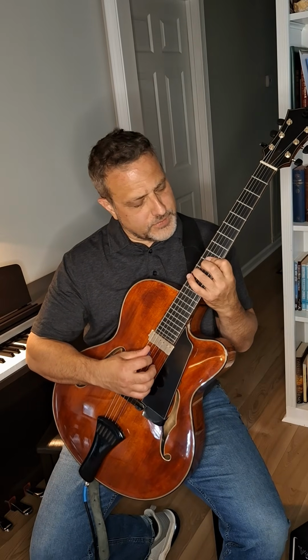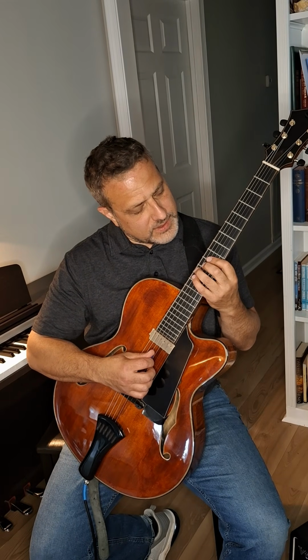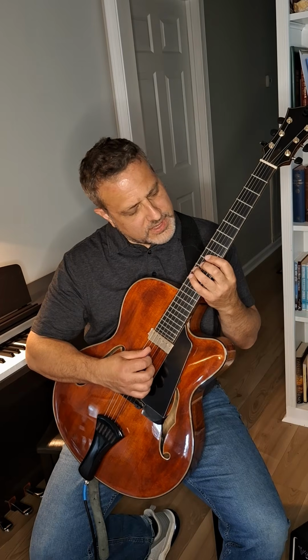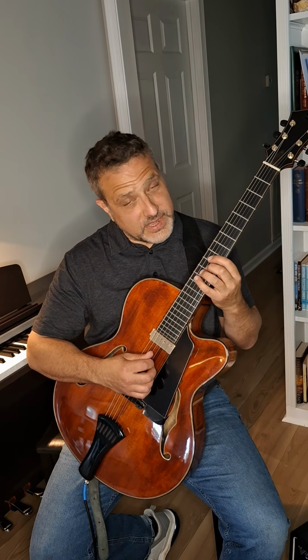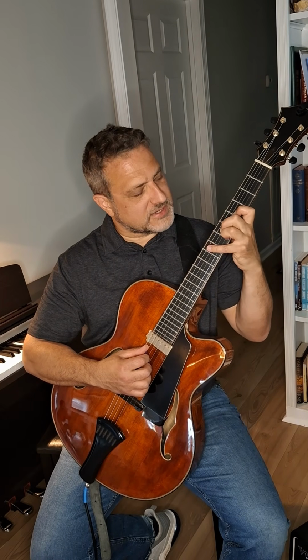But that A flat augmented triad, you can flip the C and the E, you can flip them to the B and the F, and you get a diminished triad. And that diminished triad can go off into diminished kind of territory.